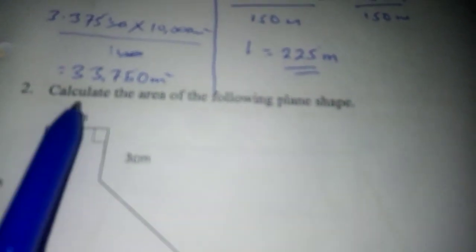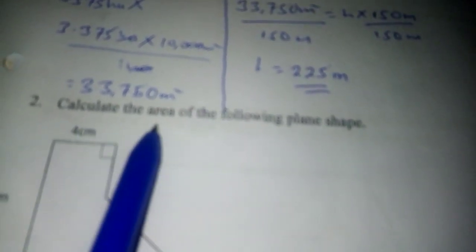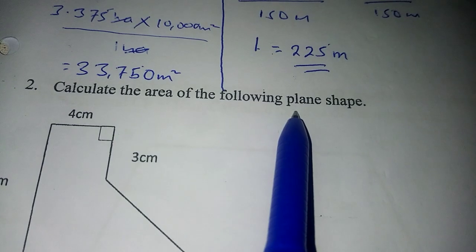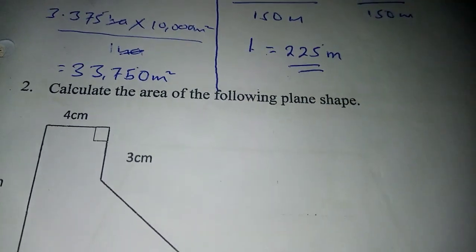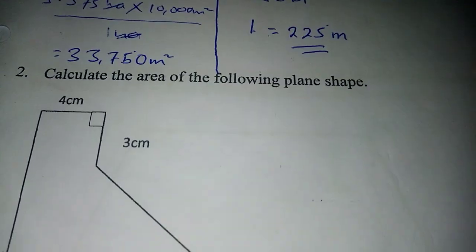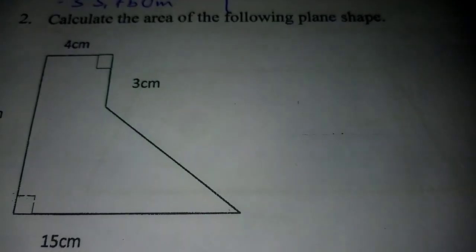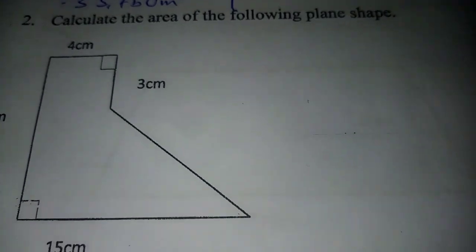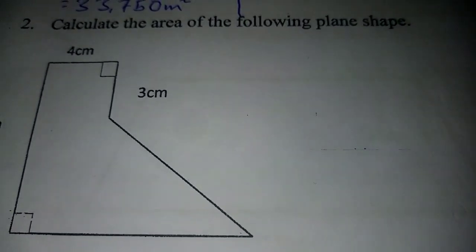Let's have this one. Calculate the area of the following plane shape. So when you look at this plane shape, we have a shape that can be divided into different shapes.